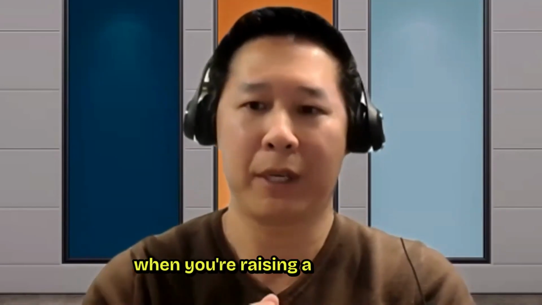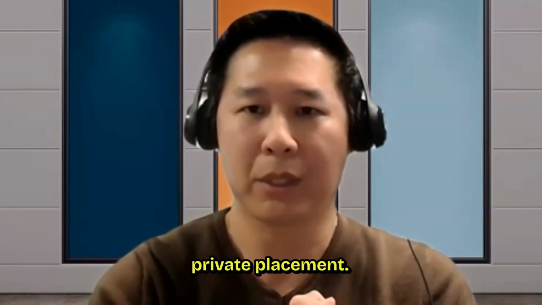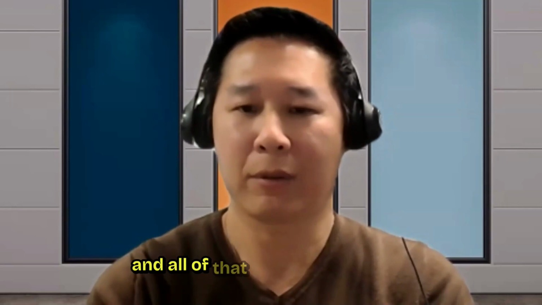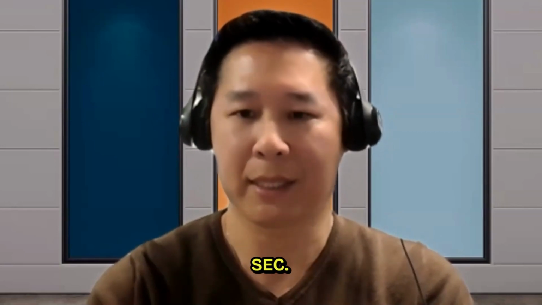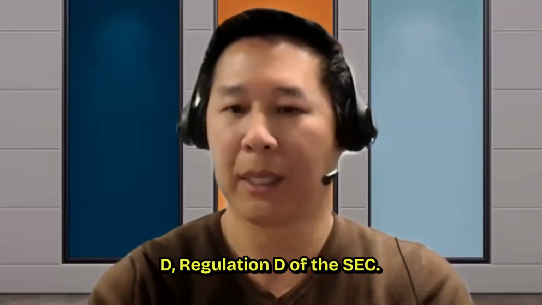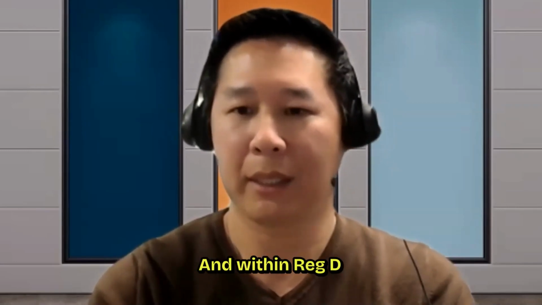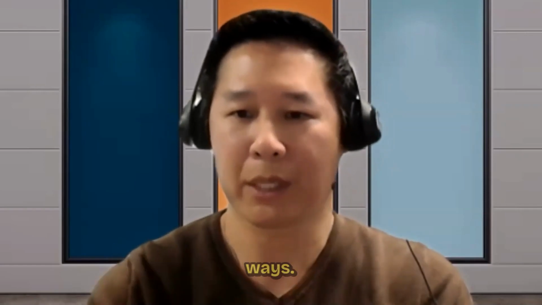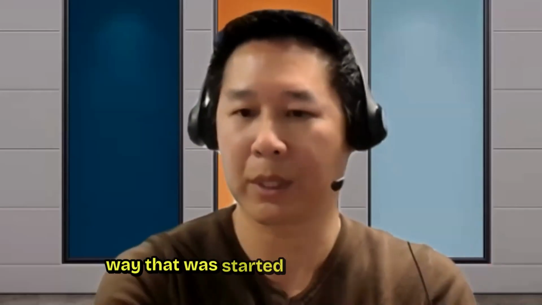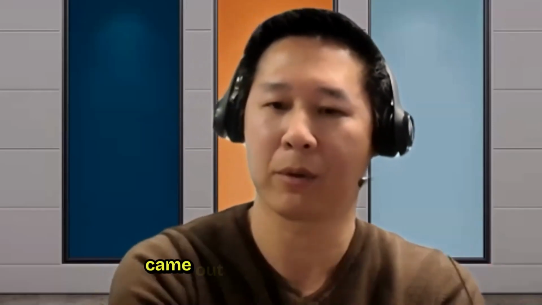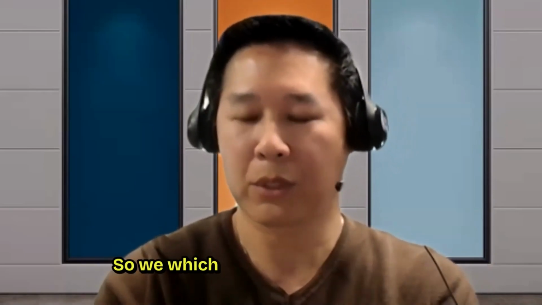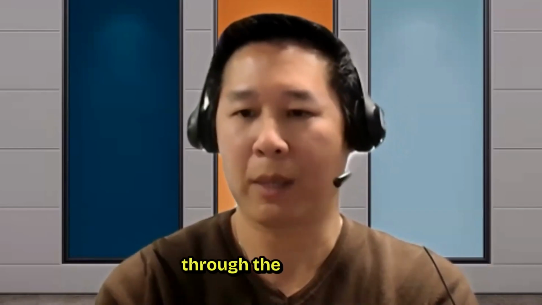When you're raising a fund, it is a private placement. So you are raising money not publicly, and all of that does fall under the SEC. And specifically, it falls under Reg D, Regulation D of the SEC. And within Reg D, you can raise money in two different ways. 506B, which is kind of the original way that was started in 1982 when SEC came out with Reg D, or 506C, which is what came out in 2012 through the Jobs Act.